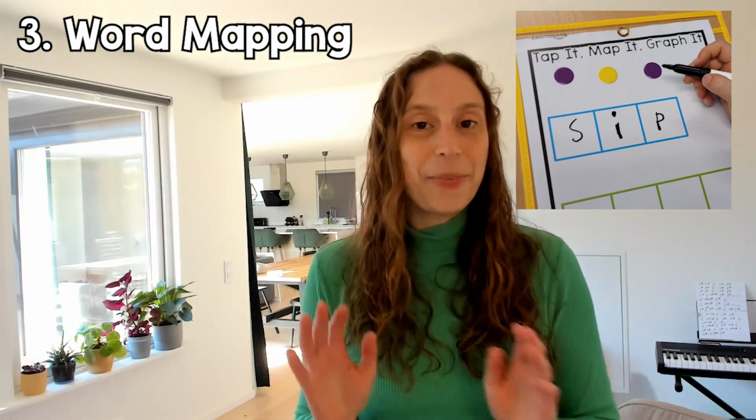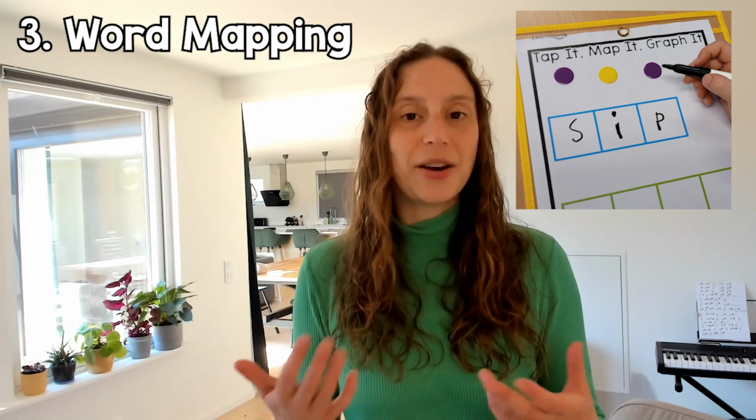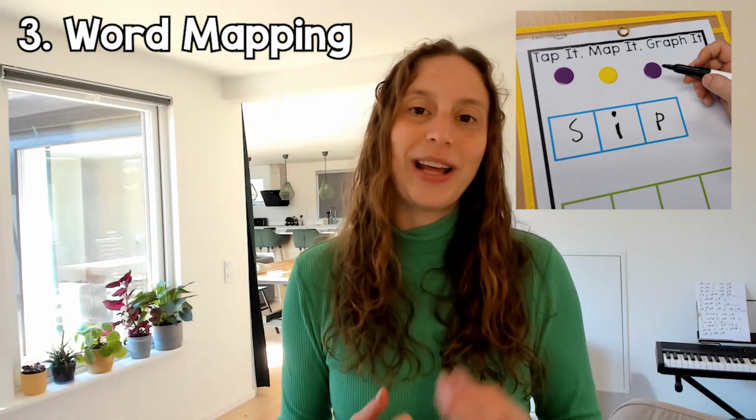Number 3, practice with word mapping. I've talked a lot about word mapping in the past, but as you're learning the closed syllable, take some words, map them together, and it will help students understand and solidify that pattern in their brain.